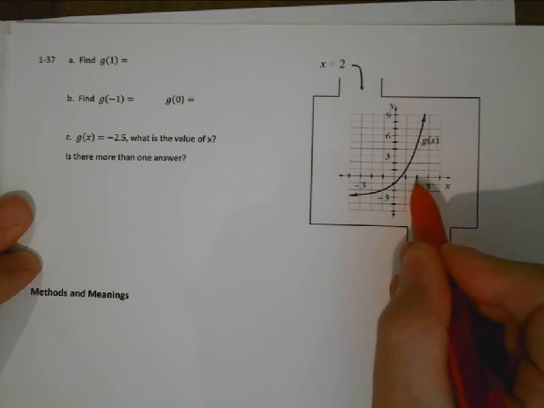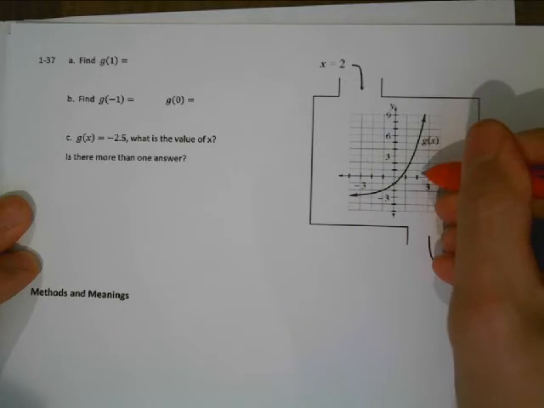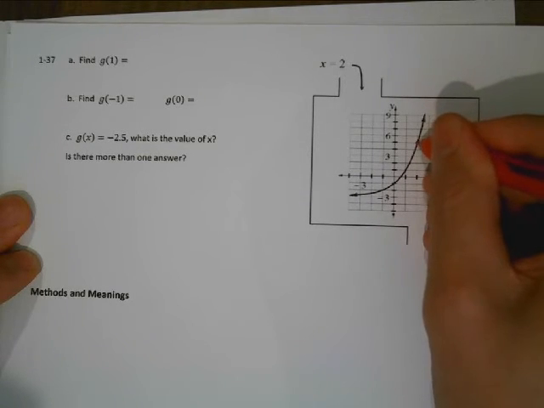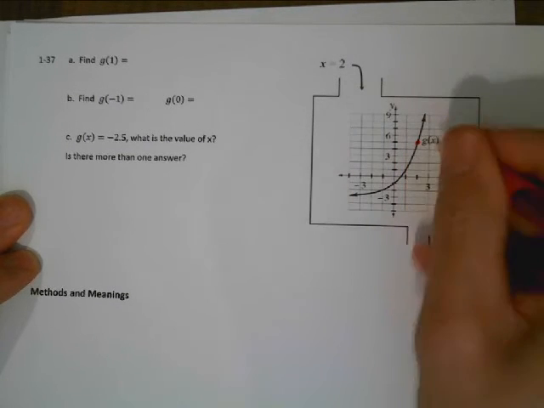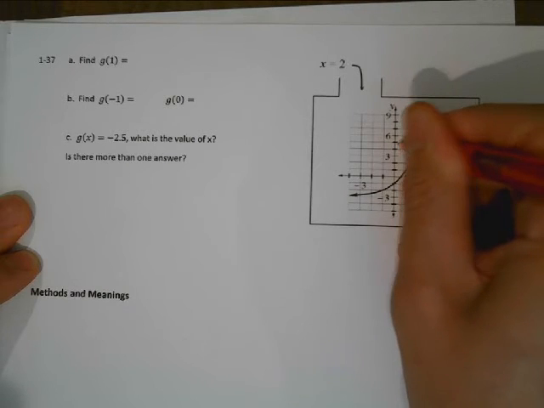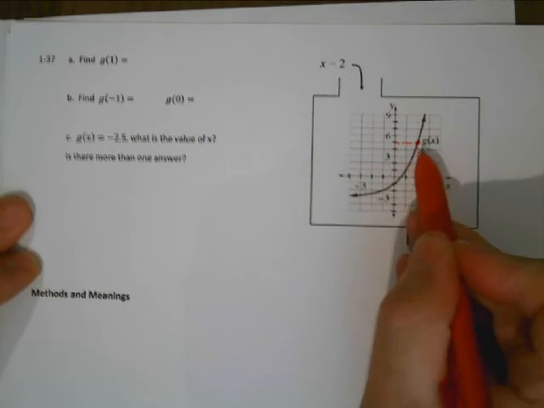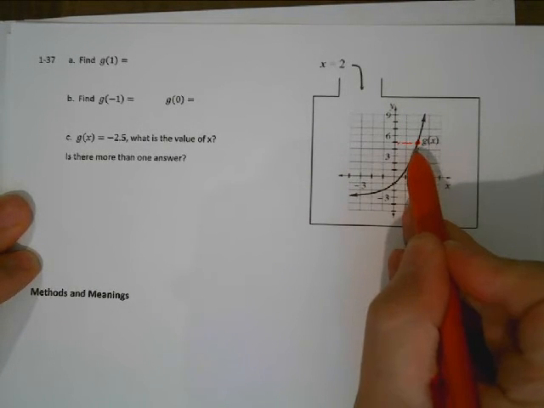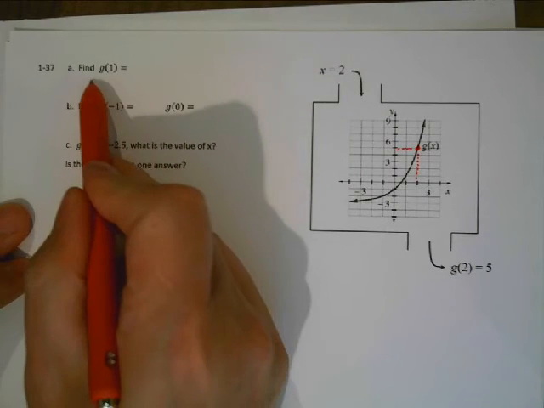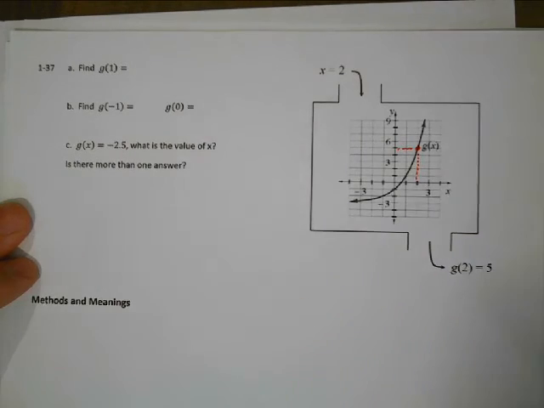The input is the x value, so here's 2, and if you go up 1, 2, 3, 4, 5, there's the output value of 5. Plug in 2, get 5. It's on the line.